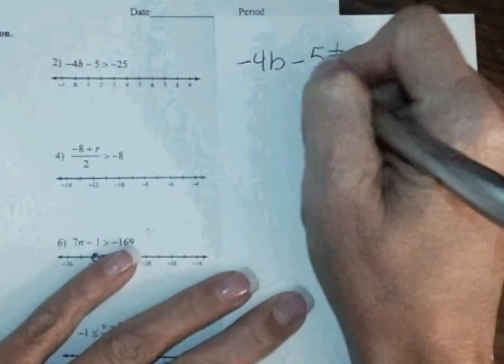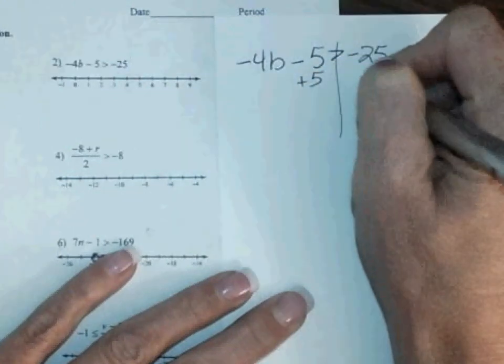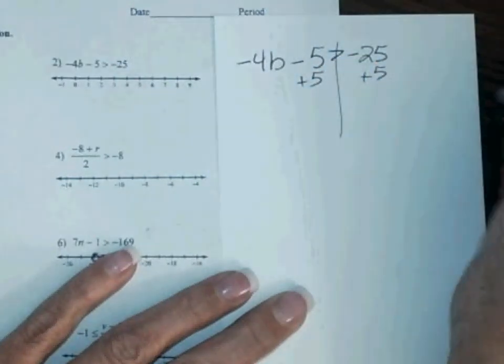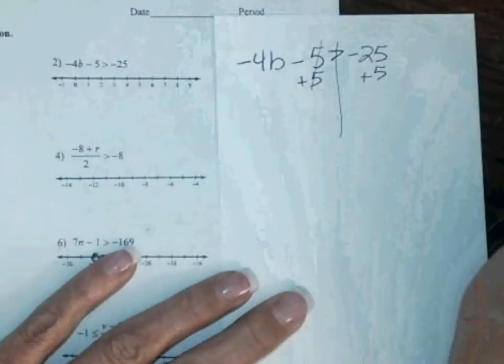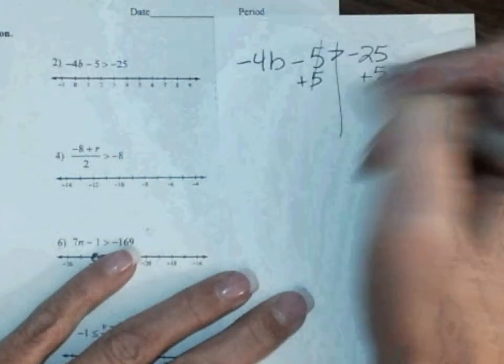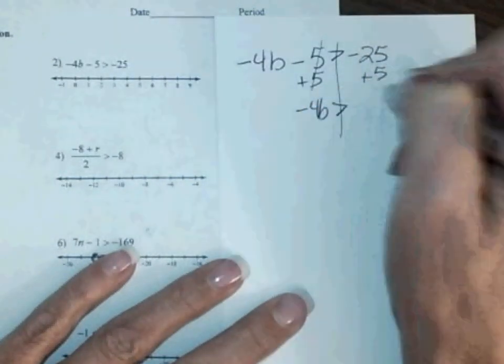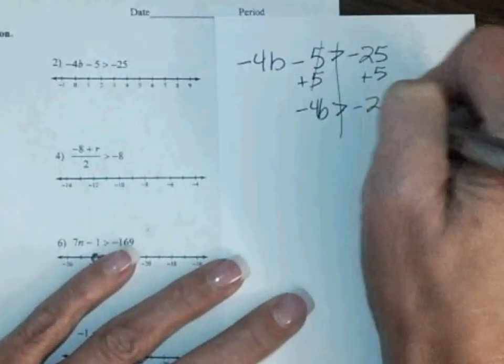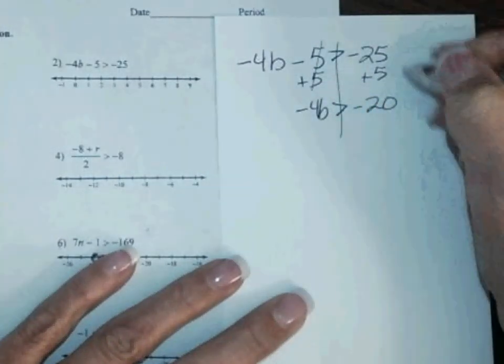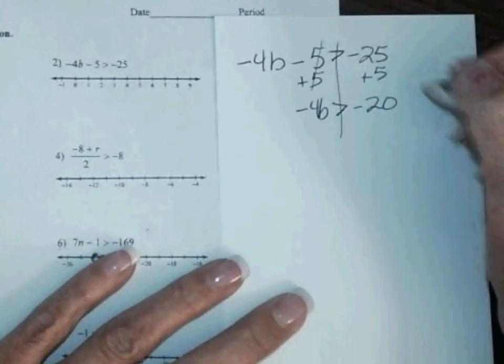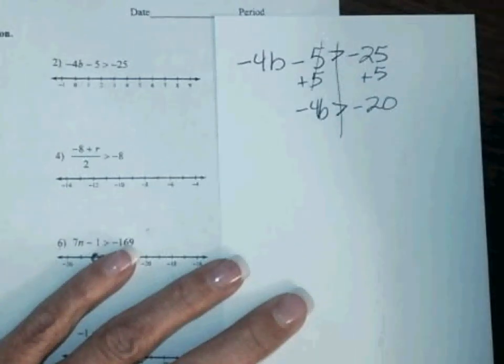Opposite operations, they subtracted. I'm going to add 5 to both sides. This zeroes out. What I have left on my left side is negative 4b is greater than negative 20, because negative 25 plus 5 is negative 20.